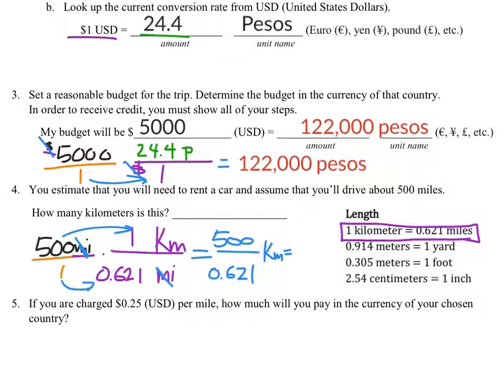So I'll put this in the calculator and see what I get. In my calculator I get about 805 and 1500ths of a kilometer. I'm just going to round this to 805, by the way. So 805 kilometers right there. And that would be the conversion showing all this work.